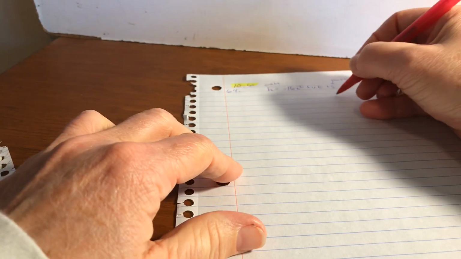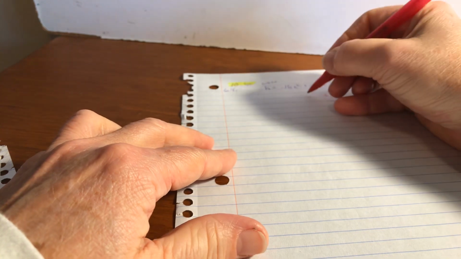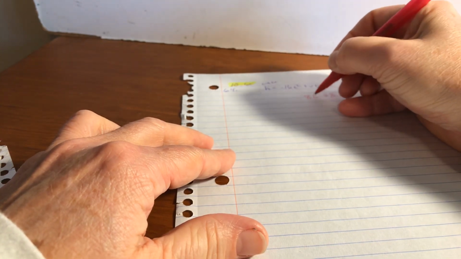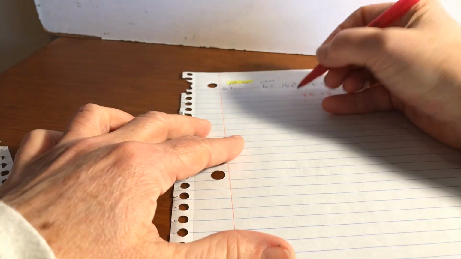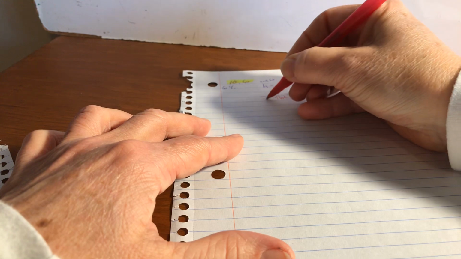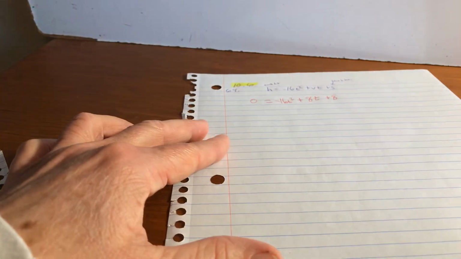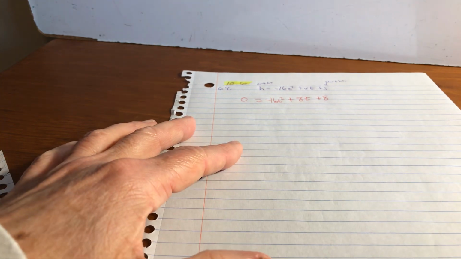So on this problem, it says that the starting height is 8, with an upward velocity of also 8. Okay, so those are different representations, I guess. But we're ending on the ground, so that is going to be a 0.